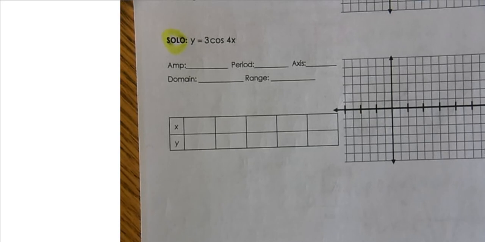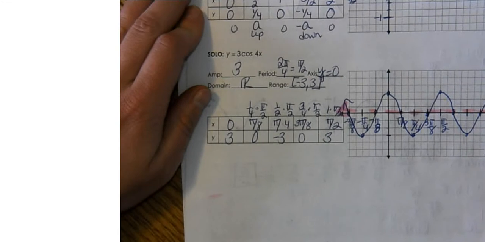All right, let's go ahead and see how well you did. So your graph should look something like this. You should have had your amplitude being at 3. Your period, we were going 2 pi divided by 4. And 2 pi divided by 4 simplifies to pi over 2. Your axis is located at y equals 0 again. Range is all real numbers. Domain is -3 to +3.